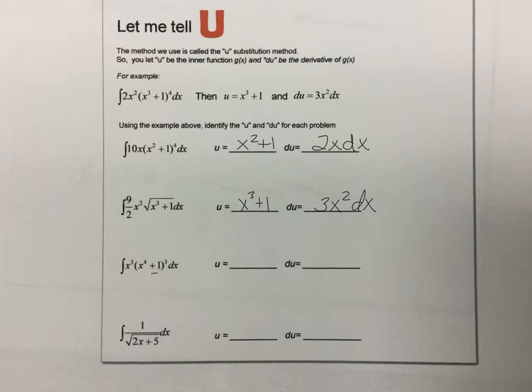So again here, our u is going to be x to the 4th plus 1. It's that function on the inside that's being raised to the power. You're going to learn that everything outside of what's being raised to the power is going to be something to do with your derivative, likely. Okay, so our derivative here is 4x to the 3rd dx. Okay, and our last part here, our inner function would be the 2x plus 5, and your derivative will be 2 dx.